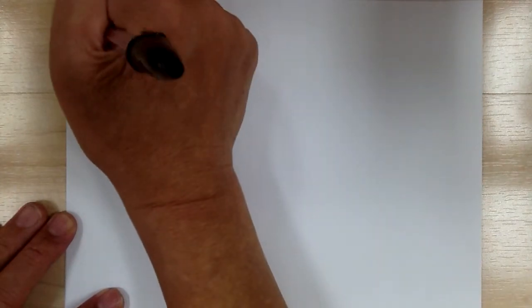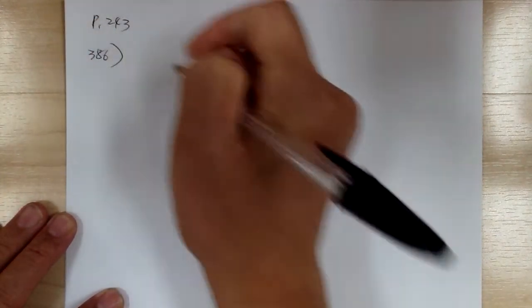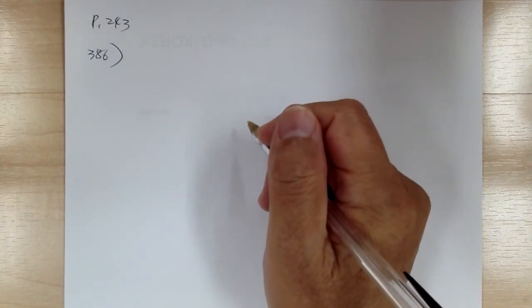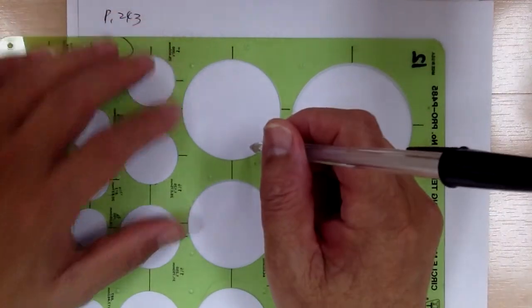Okay, let's go to the next one. Okay, so let's go ahead and draw the picture.